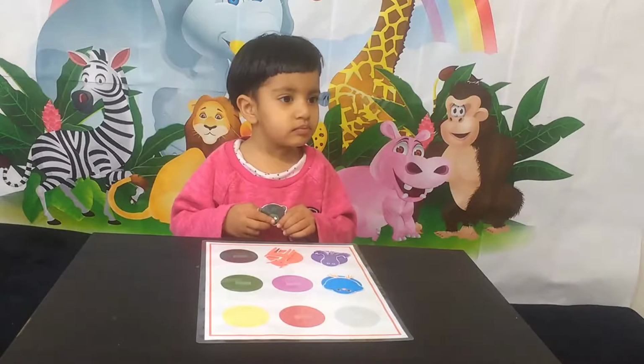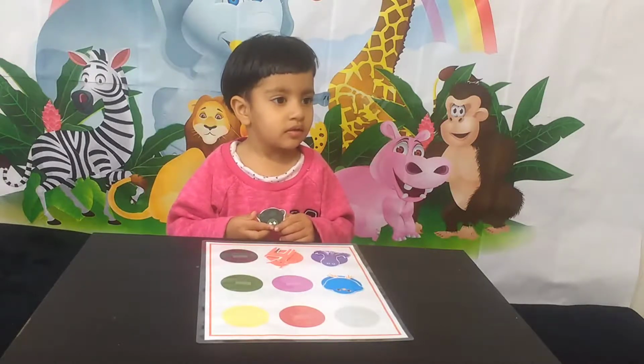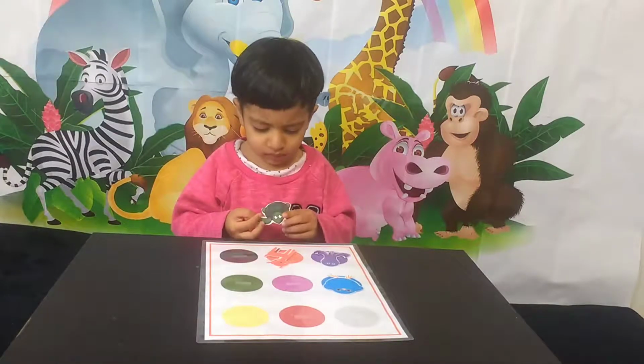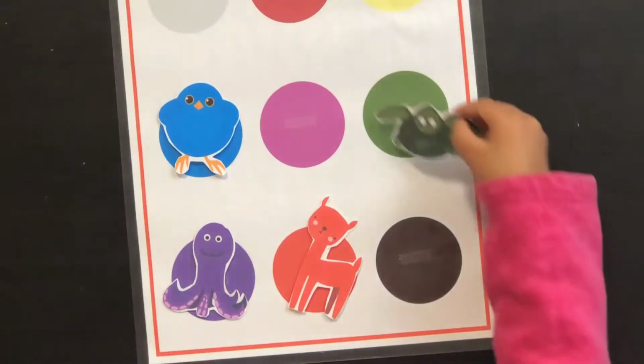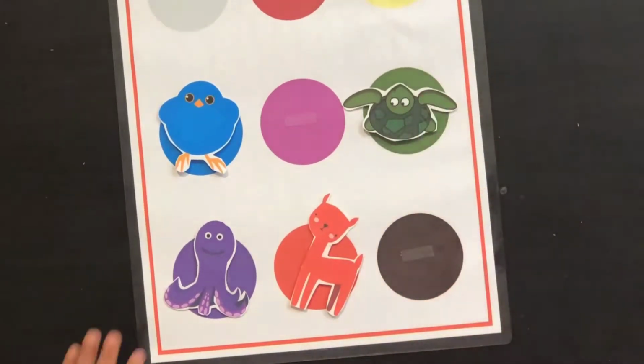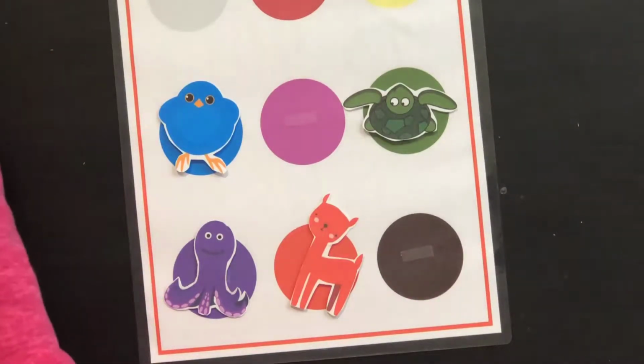Okay, the octopus lives in the water, and the turtle? The turtle lives in the water too. So where does the turtle live? Turtle lives in the water.